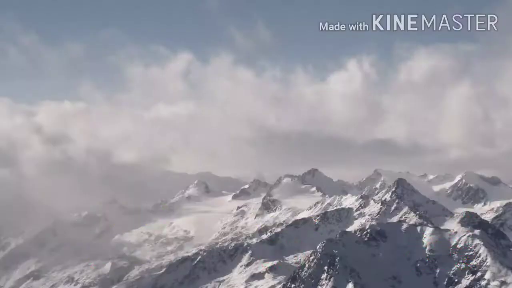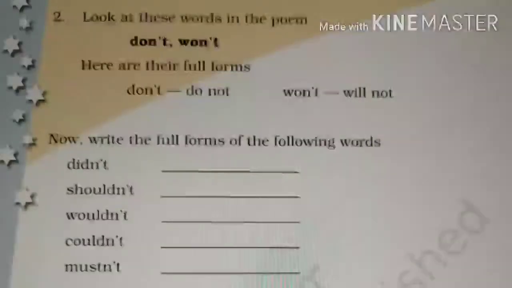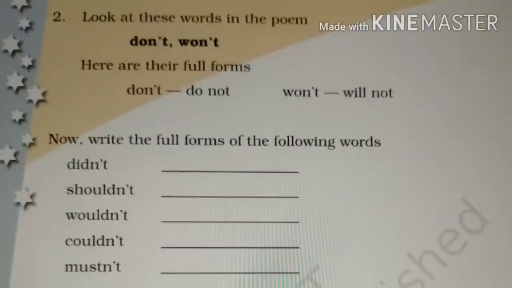Now know about question number 2. Look at these words in the poem: don't, won't. Here are their full forms. Don't, do not. Won't, will not. Now write the full forms of the following words.